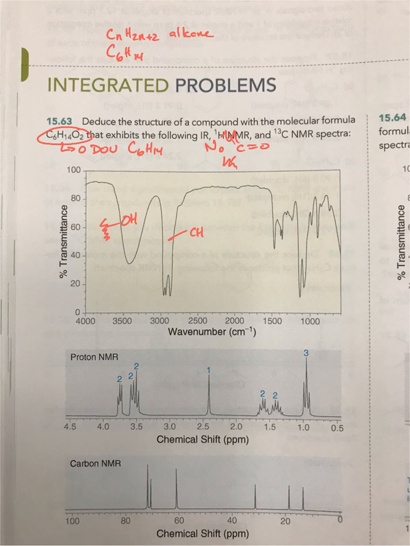So let's go ahead and look at the numbers in blue in the proton, which are presumably the hydrogen count or the integration or ratios. Maybe what we'll do, let's count the unique numbers in blue. Not the sum, but just how many numbers in blue there are.